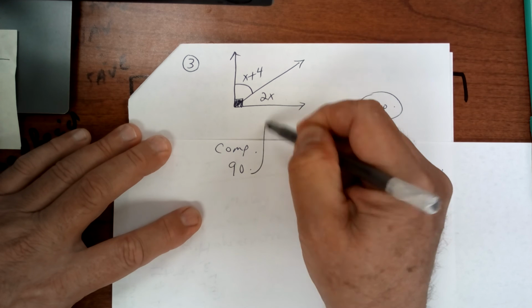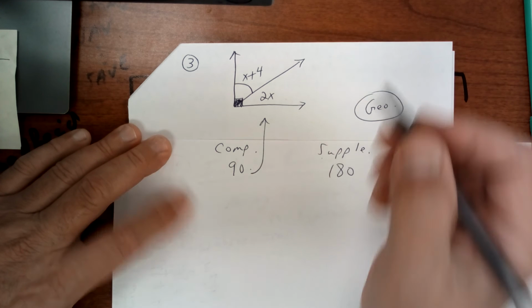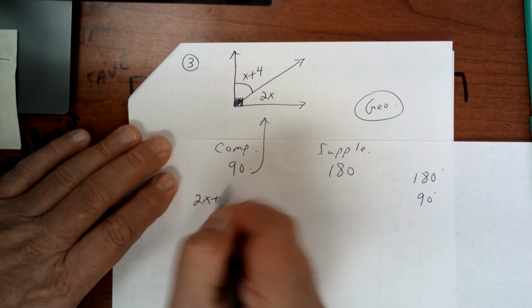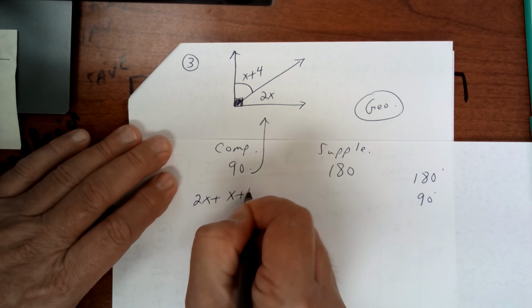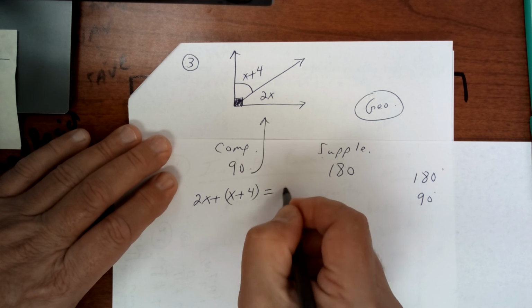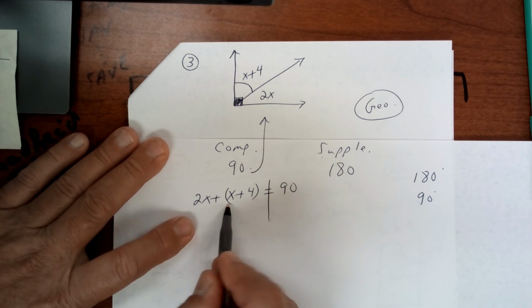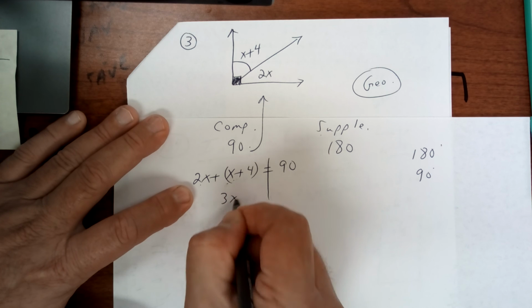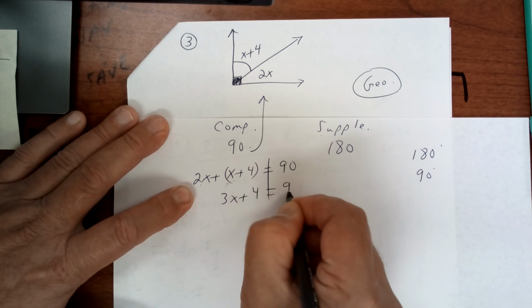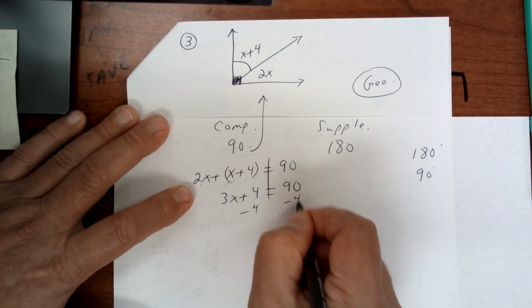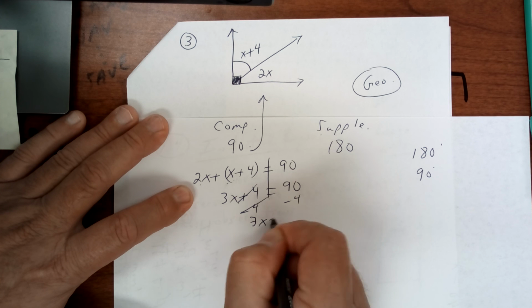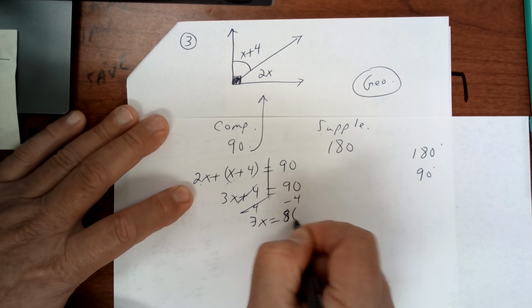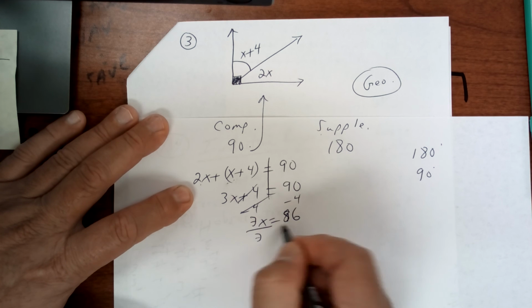These are called complementary. So you're going to say 2x plus the other one is equal to 90 degrees. And then since these are on the same side, finish working that out. So that's 3x. You're going to subtract 4, 86, and then you're going to divide by 3, whatever that is.